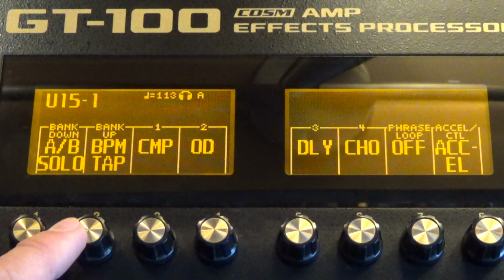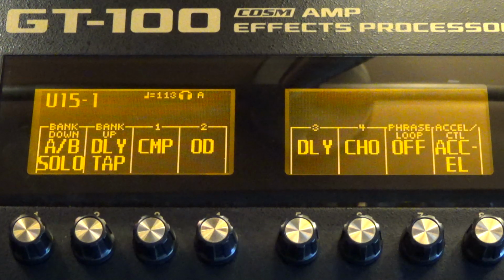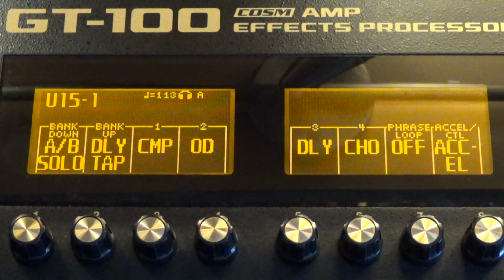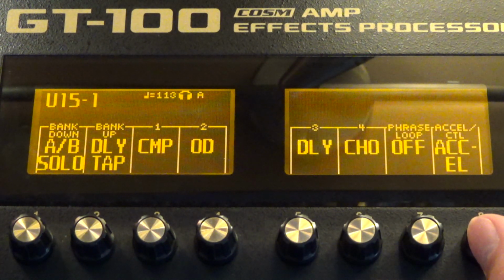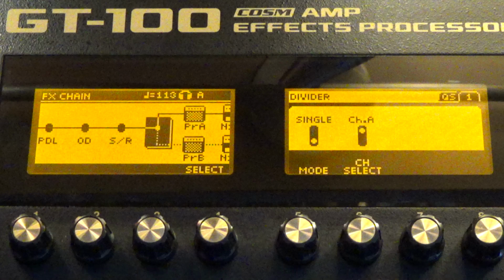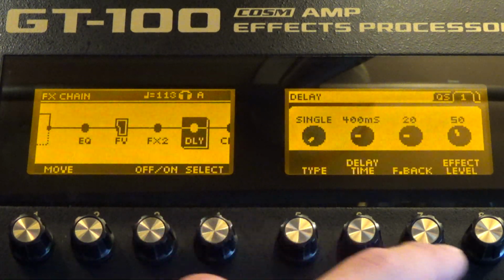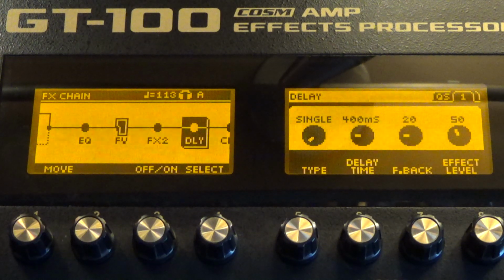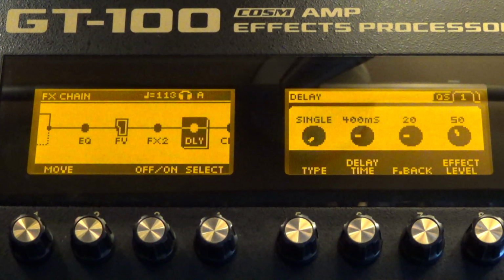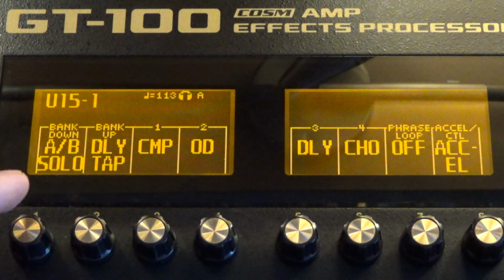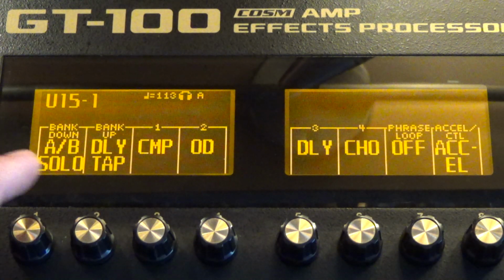So if we scroll further, we'll get the delay tab. And I know a lot of people have actually been looking for this. Just to show you what it does, if I press the effects button here on the right-hand side again to take you into the signal chain, we're going to scroll to the delay section. If we go back here, we have the bank up set to delay tab.